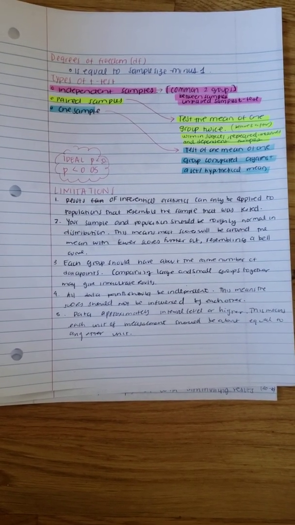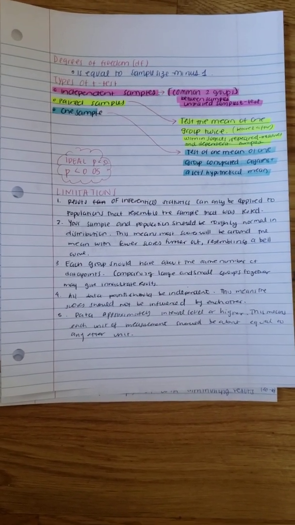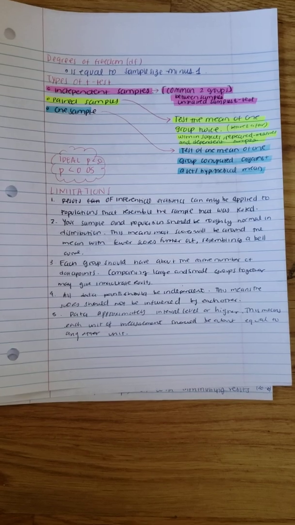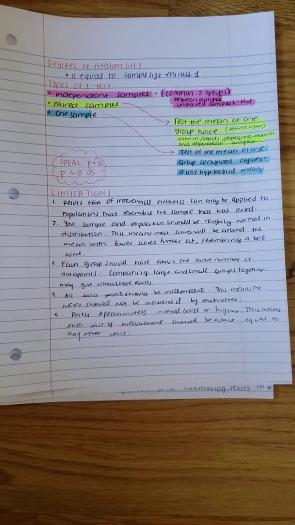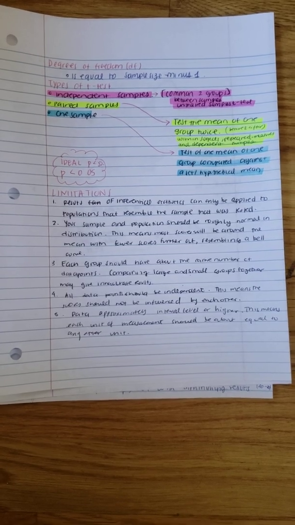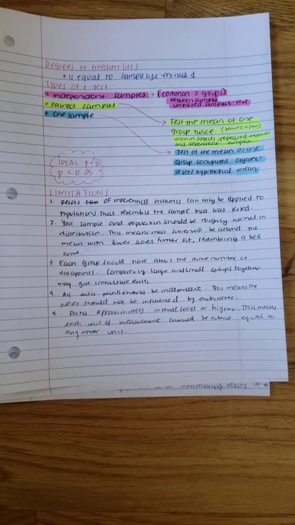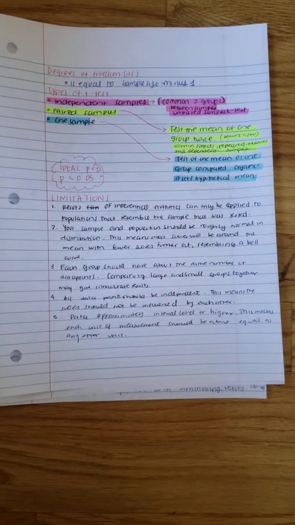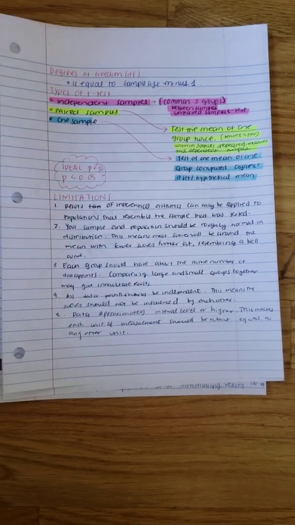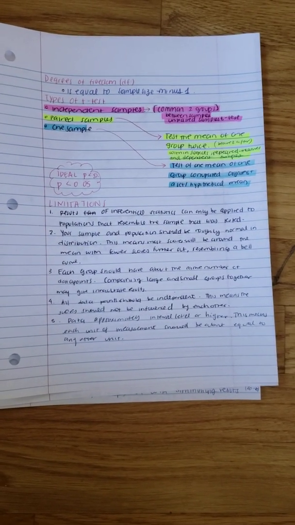We know that the types of t-tests are independent samples, paired samples, or one sample. Independent samples compare two different groups. With paired samples, we are going to test the mean of two groups, or say we're going to test the difference twice.